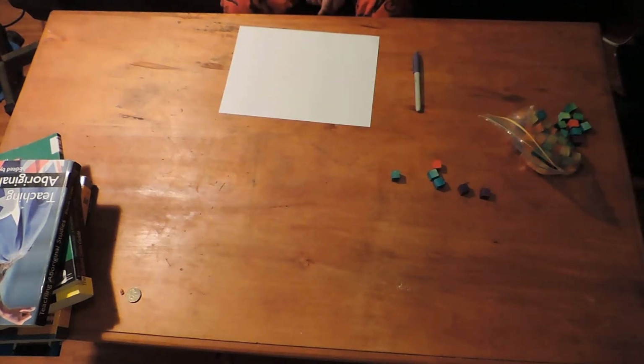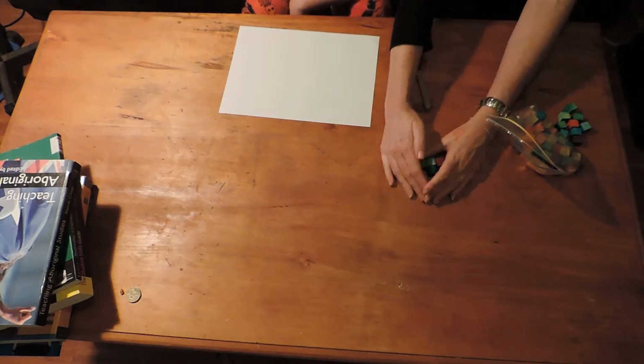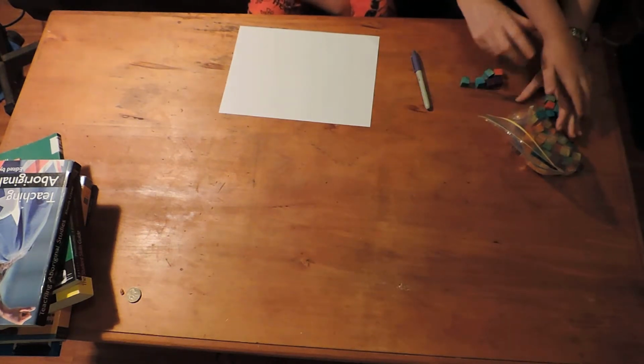Okay, today we're going to learn about probability. Do you know much about probability? Do you know what probability means? It is the likelihood of something or an event happening. So we're going to have a look at the likelihood of us picking out these coloured blocks in a bag.